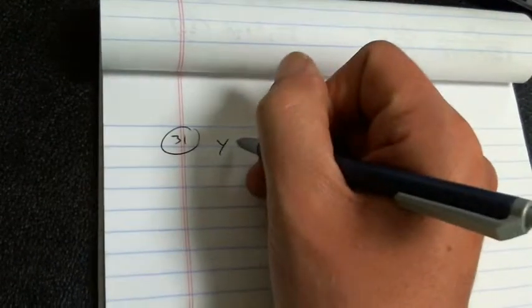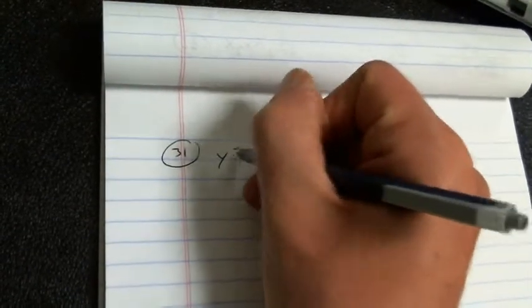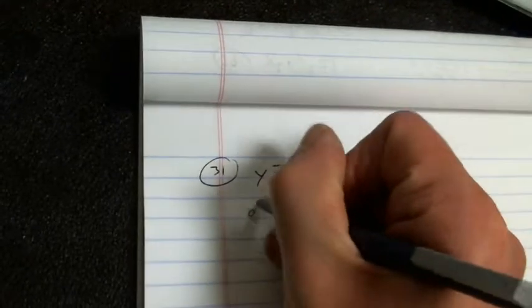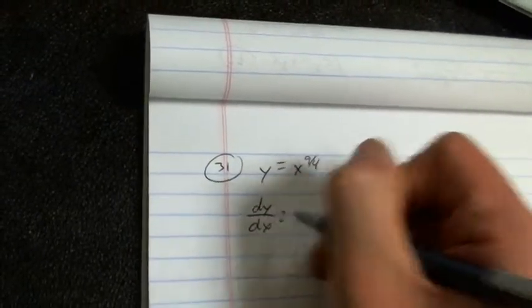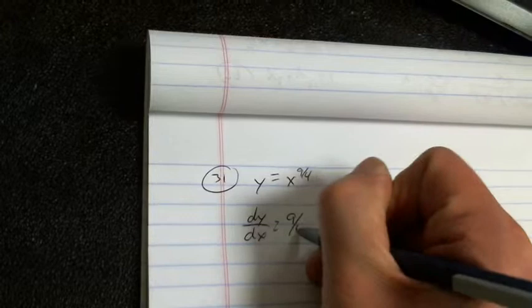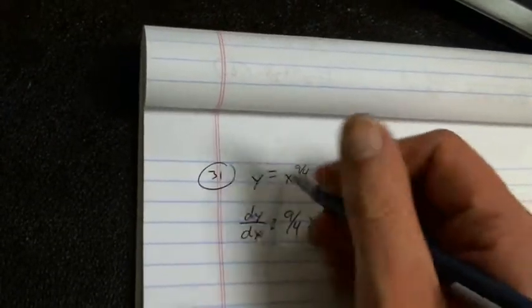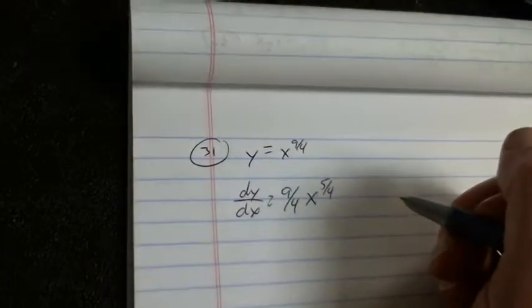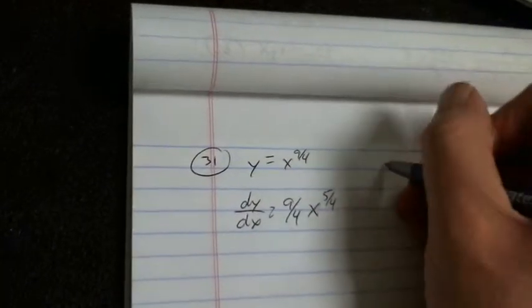31. Looks like find the derivative with respect to x of y equals x to the 9/4. Oh, about time I had some easy ones. Alright, so there's dy/dx. So we bring this down, 9/4 x, subtract 1. Well, 1 is just 4/4. That's x to the 5/4. I think that's perfectly acceptable.